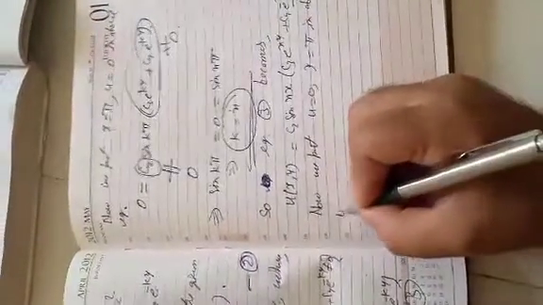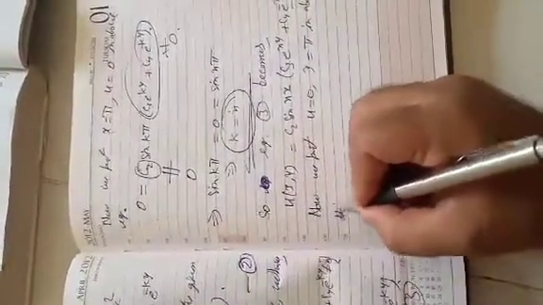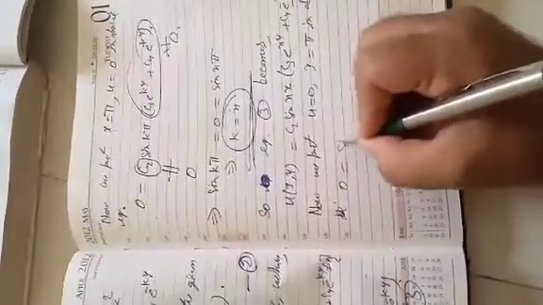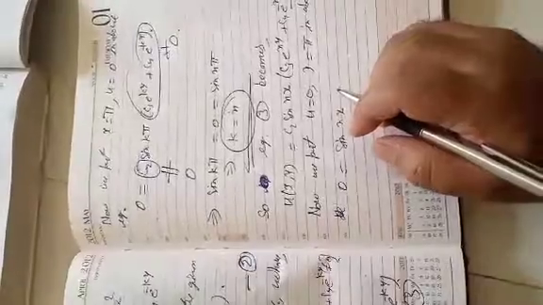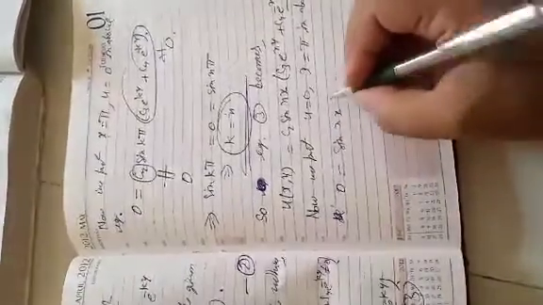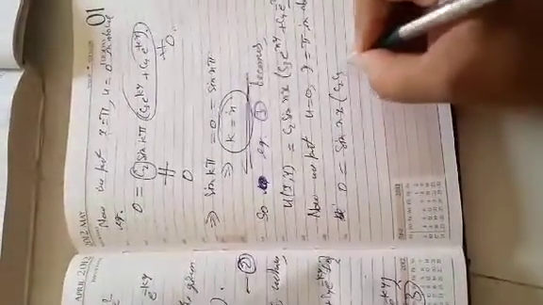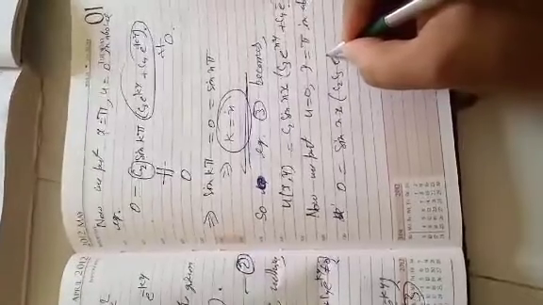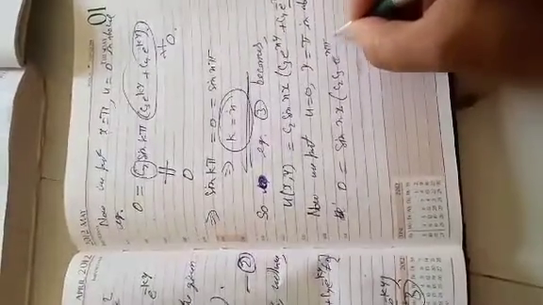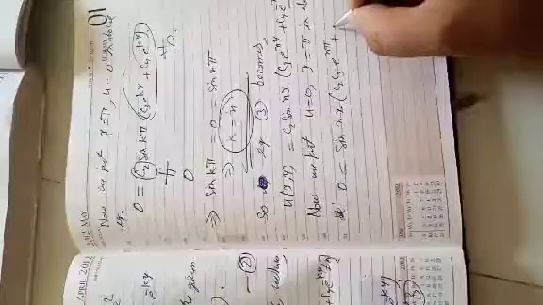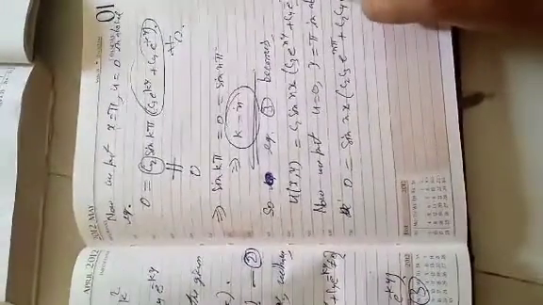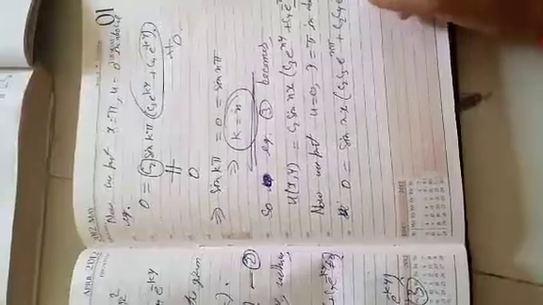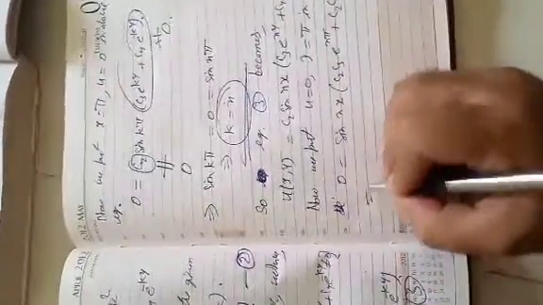So 0 is equal to sin of nx into c2 c3 e to power n pi plus c2 c4 e to power minus of n pi.